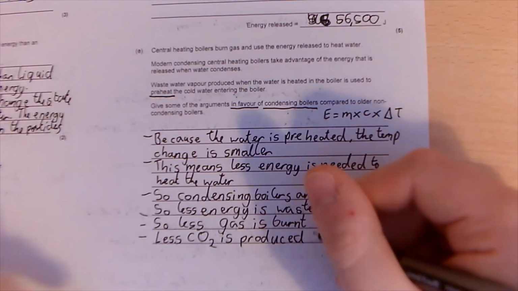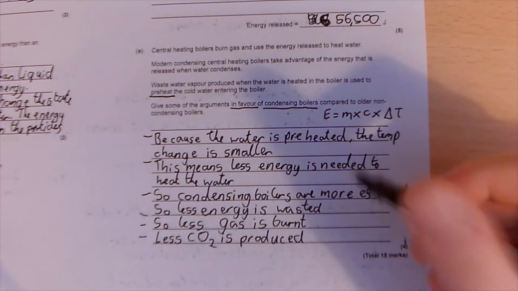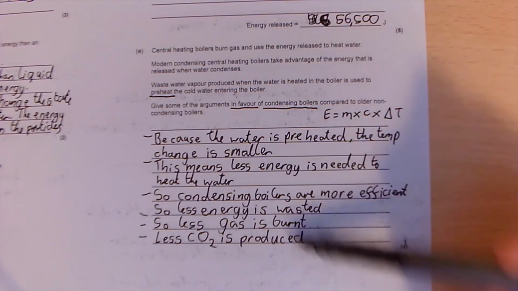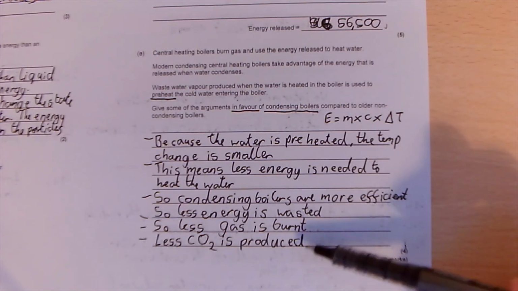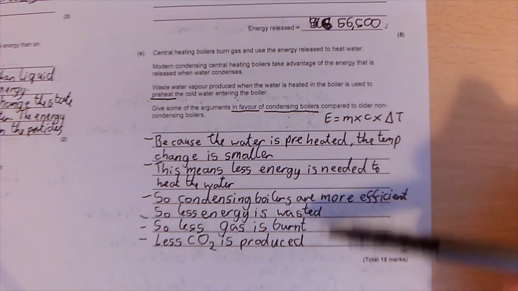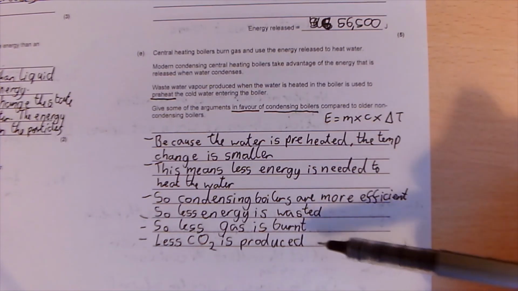I don't necessarily need to make these points because I've already made these points here, but some of you might have made earlier points and said if it's using less gas, it's producing less CO2. And you might have missed out some points in the middle or some points at the start, but talked about how because it's using less fuel, it's better for the environment.